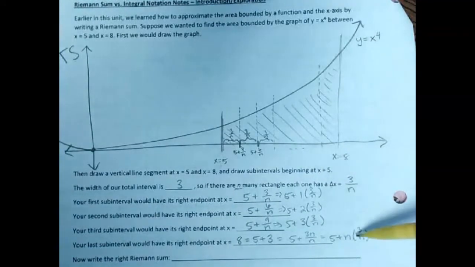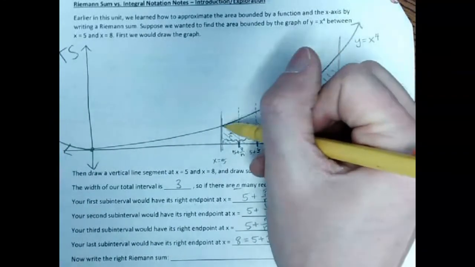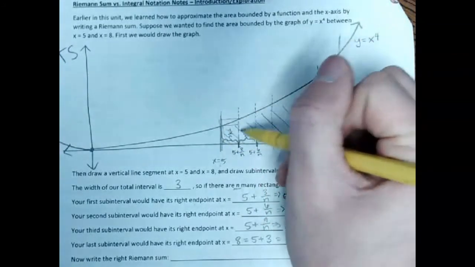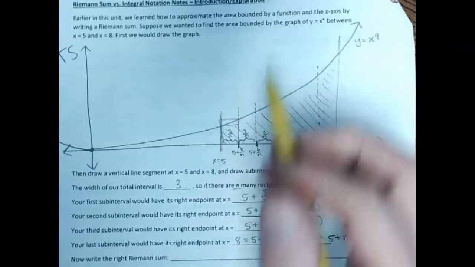To make it fit the same type of pattern. Now, if we want to write a Riemann sum, we'd have the rectangles for all of these little regions, using the right side, I guess. So we'd use this first height. Let's do the widths first.